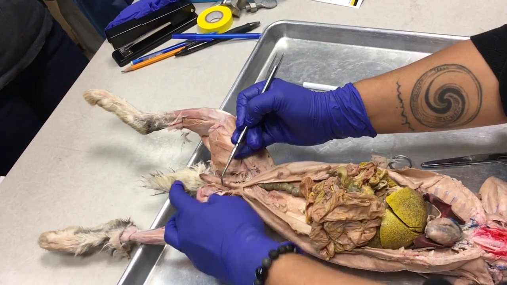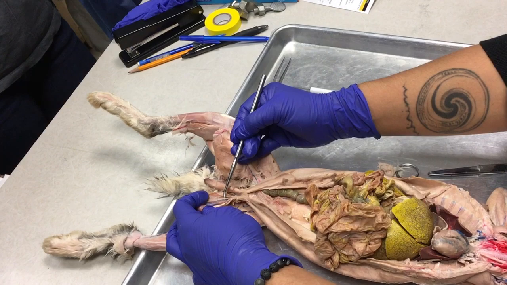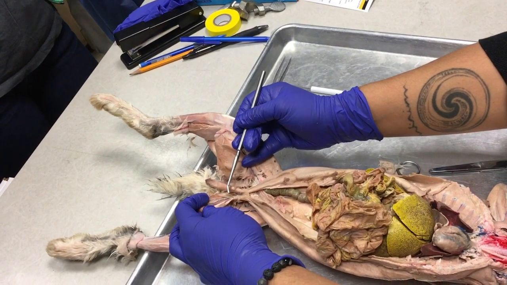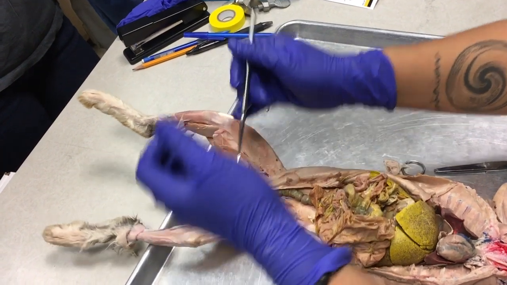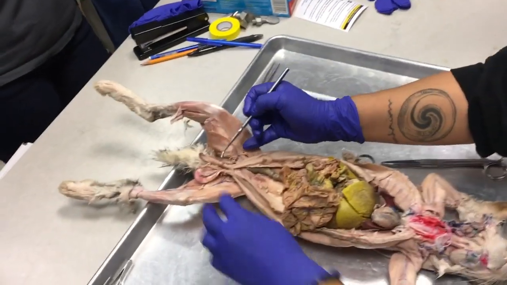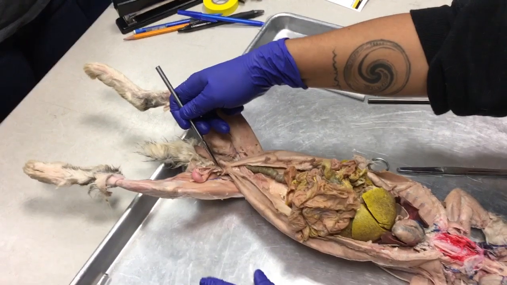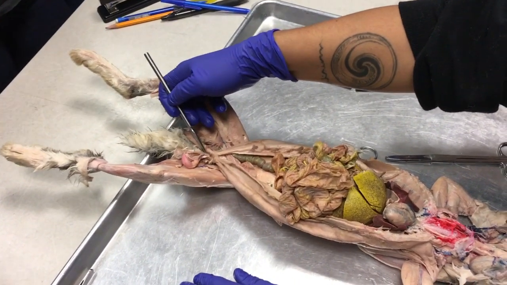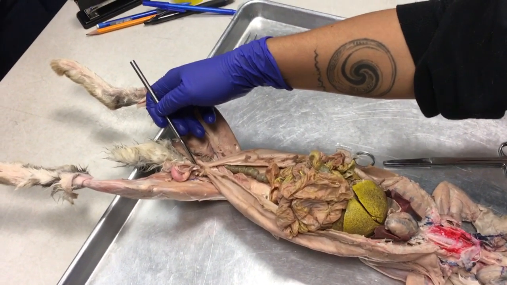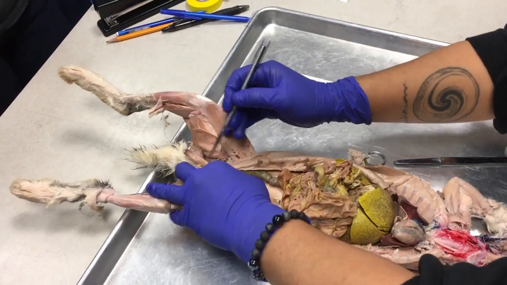The vas deferens, the artery and the vein enter the body as a cord known as the spermatic cord, and they enter the body through an actual cavity in the abdominal area known as the inguinal canal.